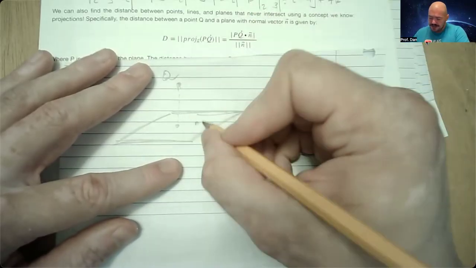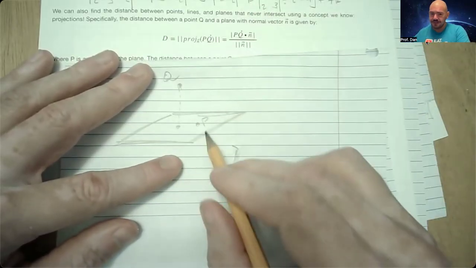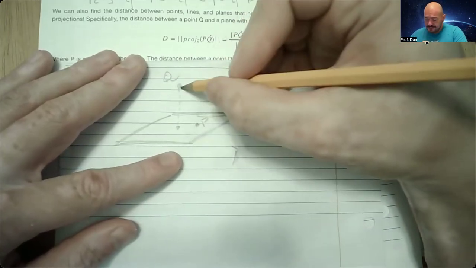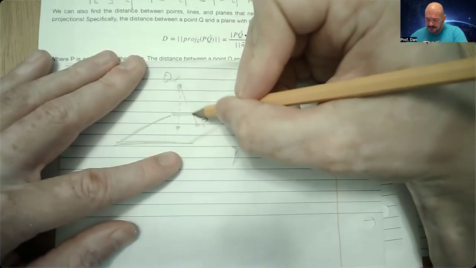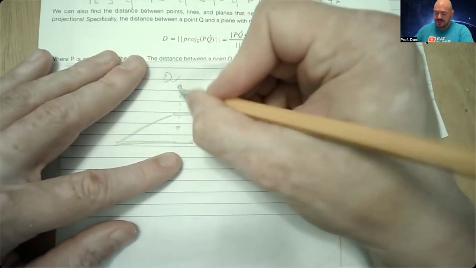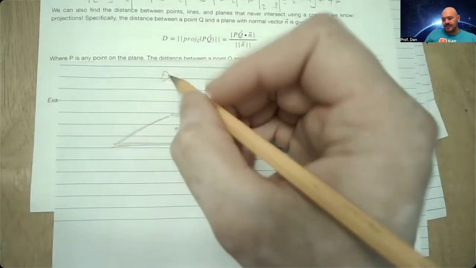So if I call this random point on the plane, any point, if I call it P, then I can make a vector that goes from that point P up to the point Q. So this would be our vector PQ.